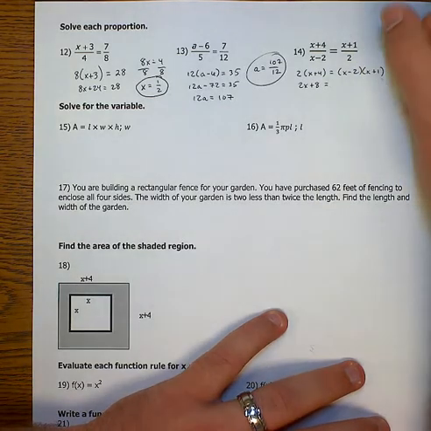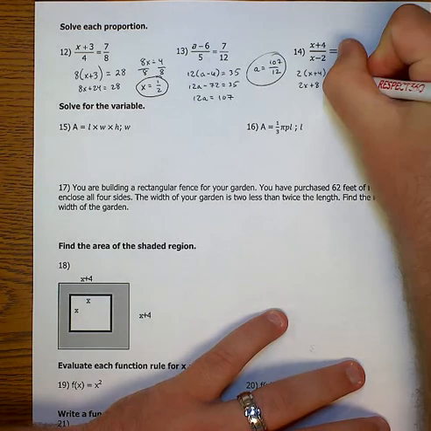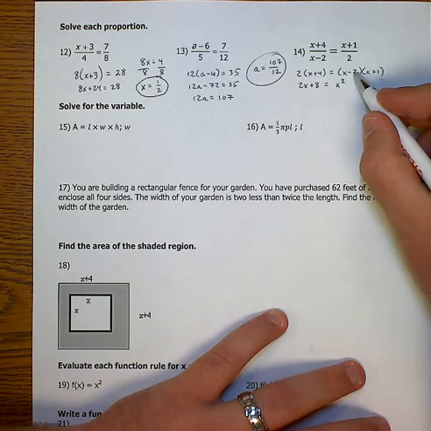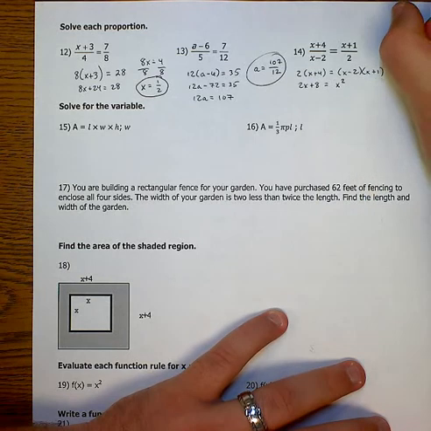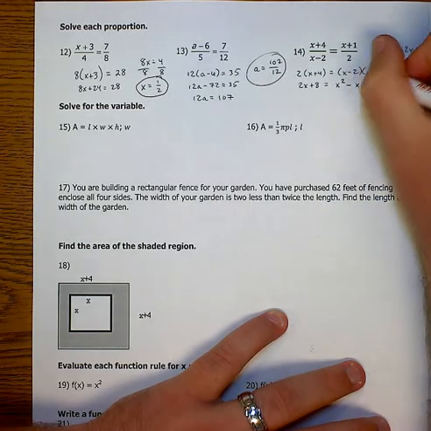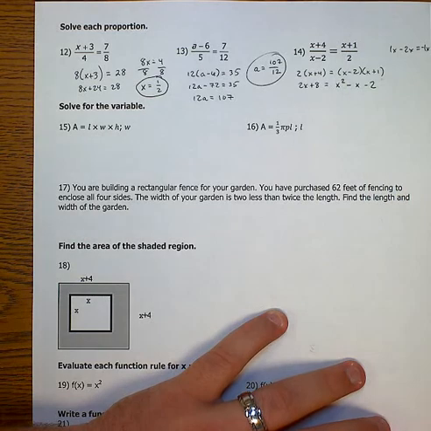X times x is x squared. X times 1 is 1x. Negative 2 times x is negative 2x. So 1x minus 2x makes negative 1x. So negative x. And then negative 2 times 1 is negative 2. So we have a quadratic going on here. I need to solve it.